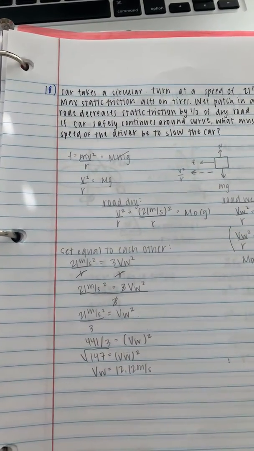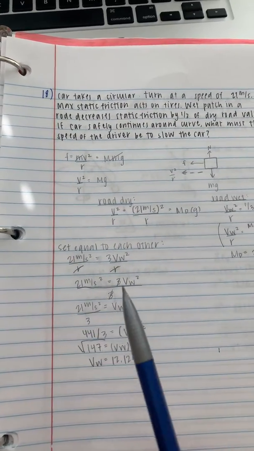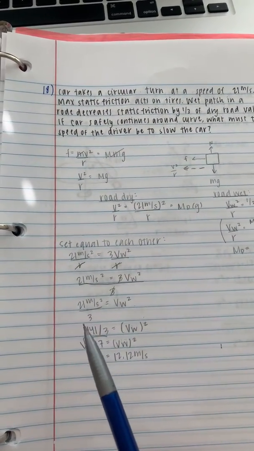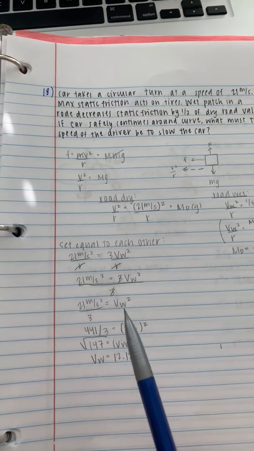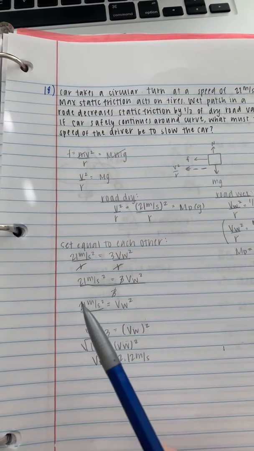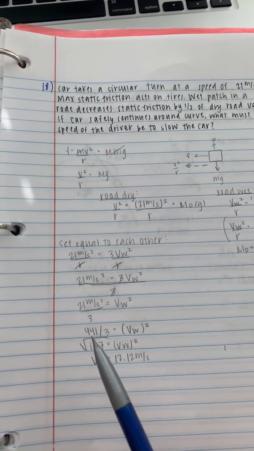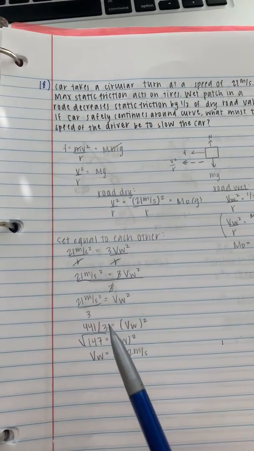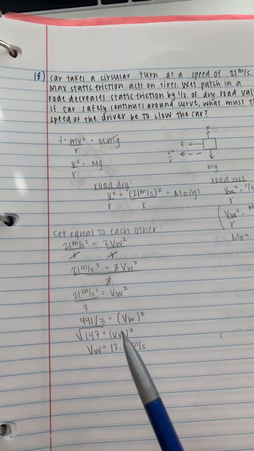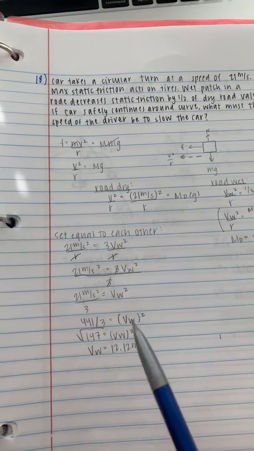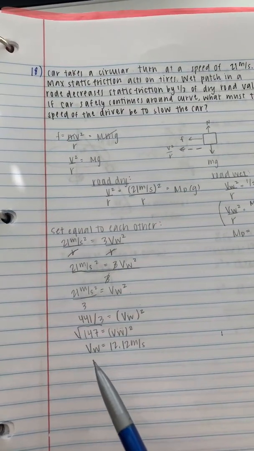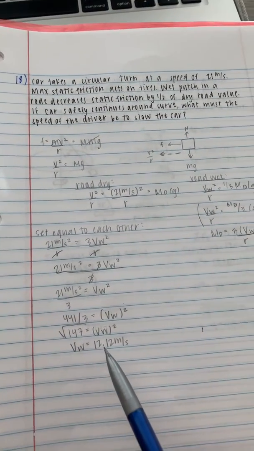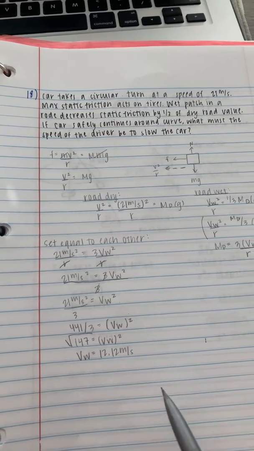We're going to divide by 3 and move that to this side. So we get 21 meters per second squared divided by 3 is equal to the velocity of the wet road squared. So 21 meters per second squared is equal to 441 divided by 3 is 147. So we still have the squared over here, so we're going to take the square root of that. So we get that the velocity of the wet road is equal to 12.12 meters per second.